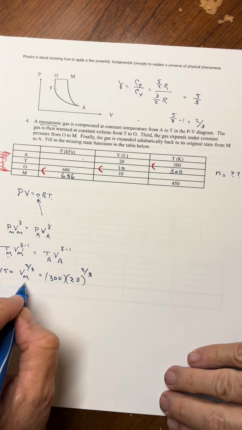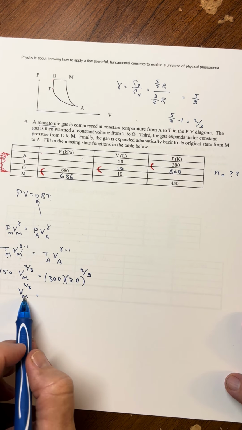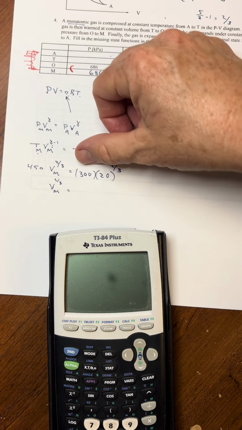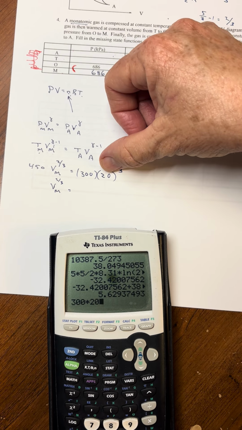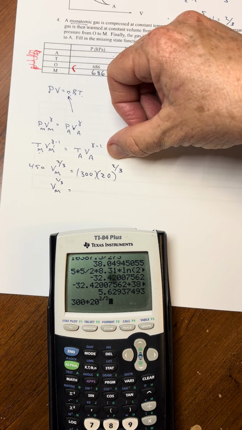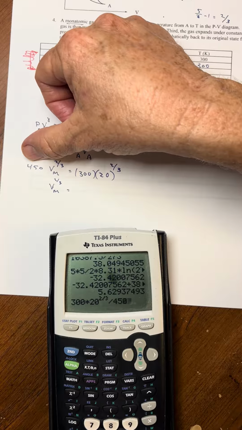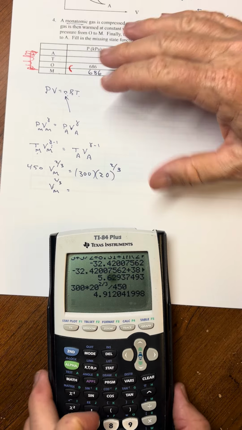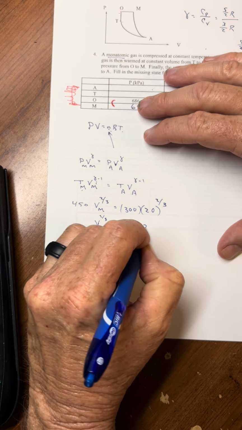And if you watch my videos, I always like to pause and leave the volume raised to whatever power so I can do that kind of separate. But if I take my calculator and go 300 times 20 raised to a power of 2/3, then divided by 450, I get 4.912.